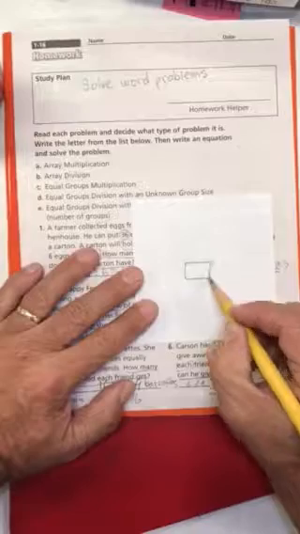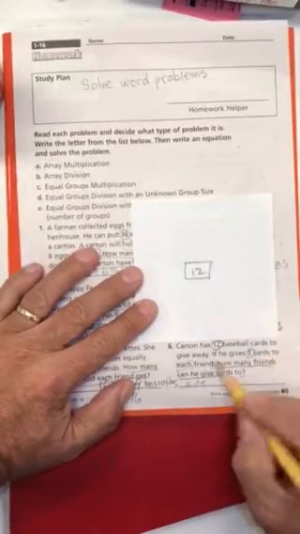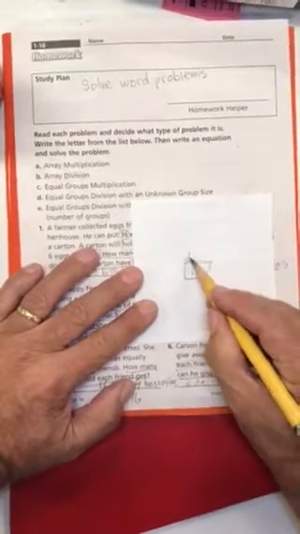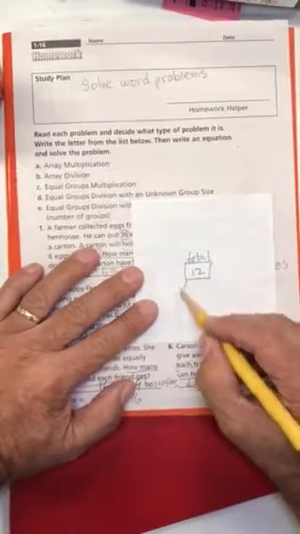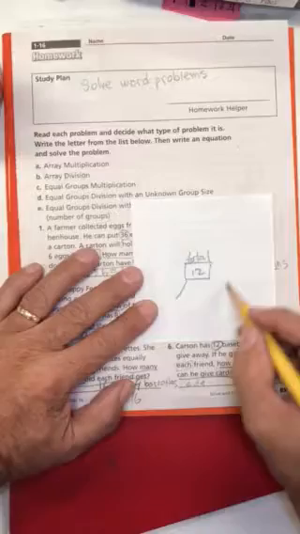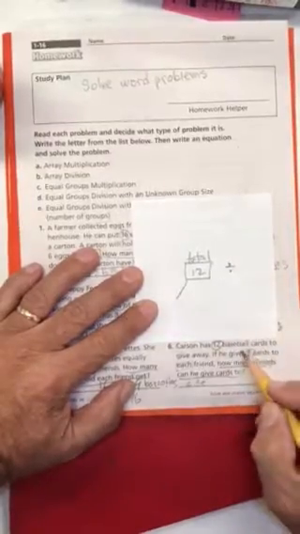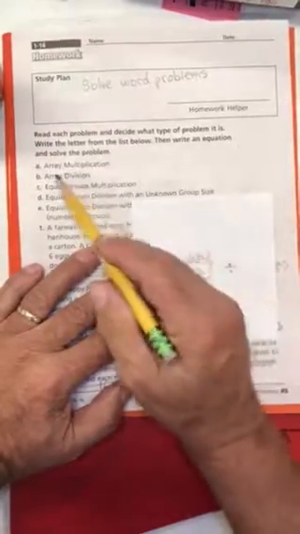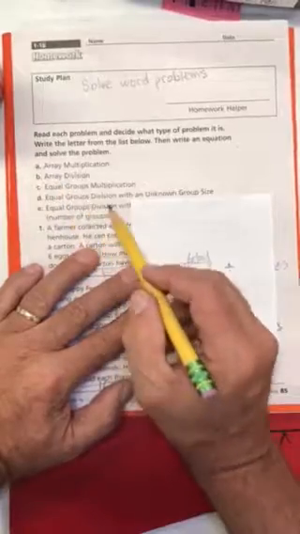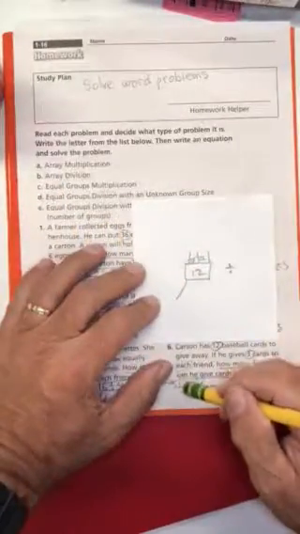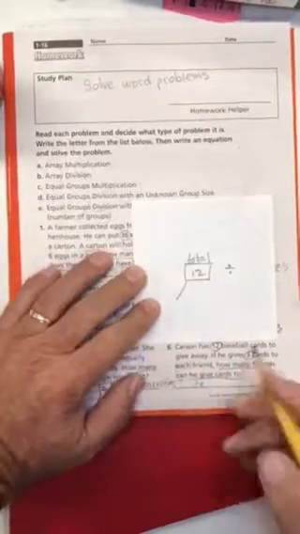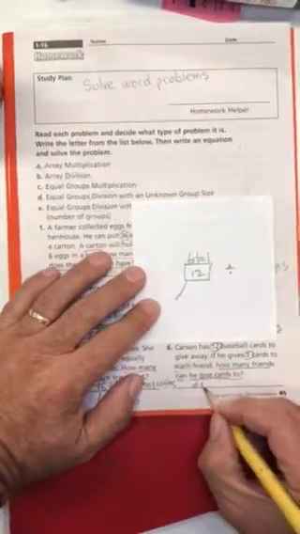He has total 12 cards to give away. So we have a total. What do we say if we have a total? If we have a total and we only have one number out here, that means we're going to divide. So it's going to be division, and it's not an array. It's either D or E, so it's not a C.